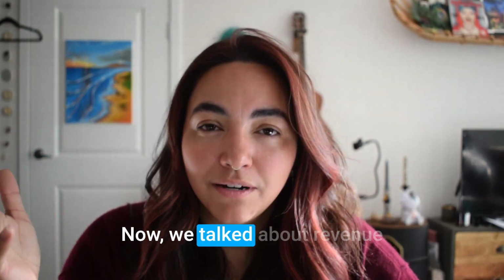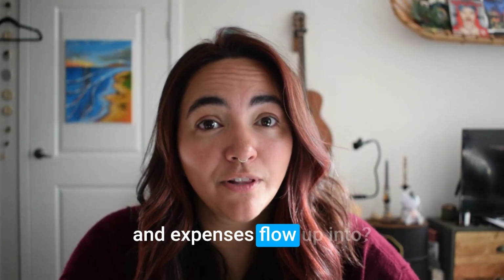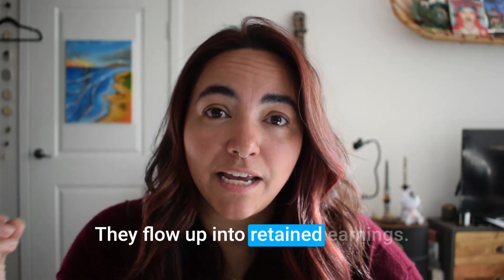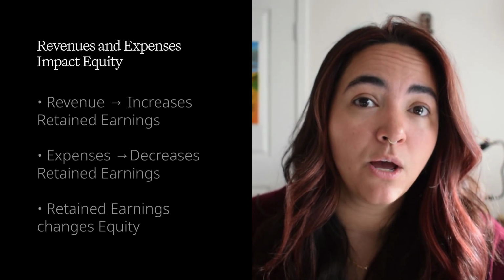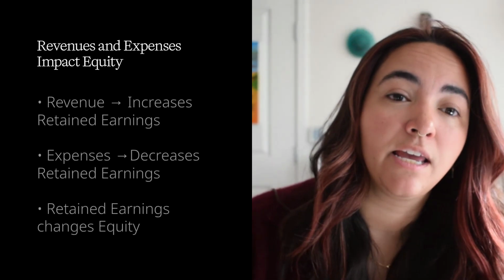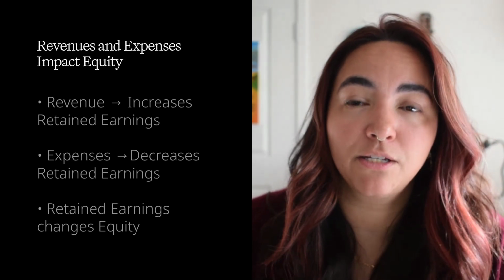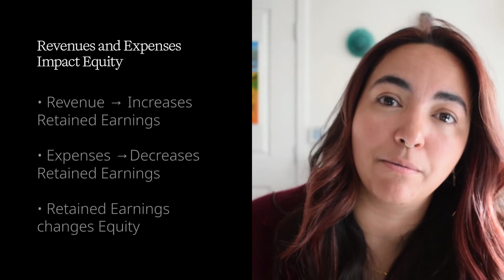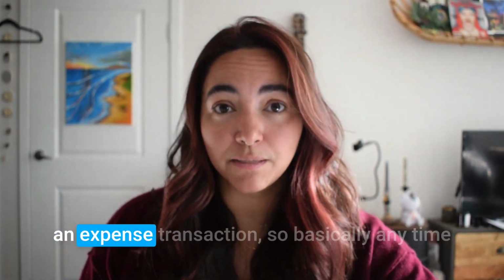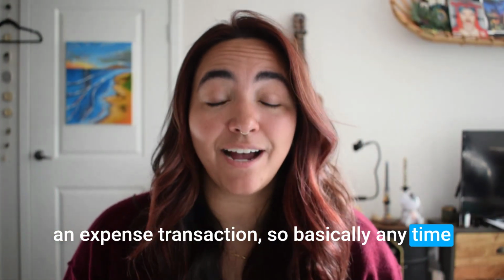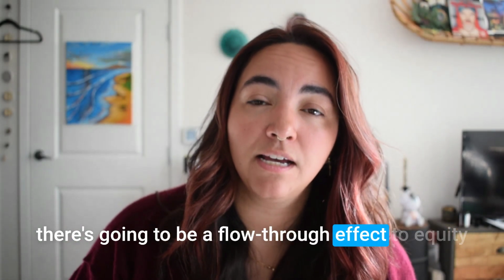Now, we talked about revenue and expenses previously. Where do revenue and expenses flow up into? They flow up into retained earnings. So when we have changes to our revenues and expense accounts, we're also going to see changes in our stockholders' equity because our revenues, our expenses, they're going to flow through retained earnings, which has an impact on stockholders' equity. So remember, anytime you have a revenue or an expense transaction, so basically anytime you have an income statement transaction, there's going to be a flow-through effect to equity.